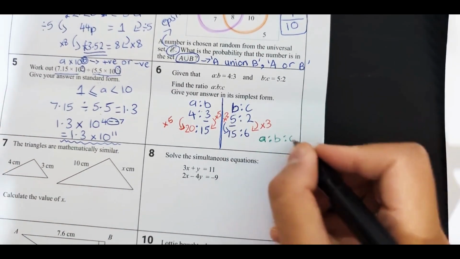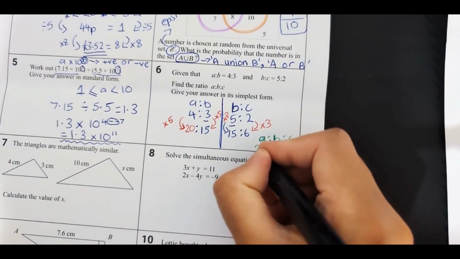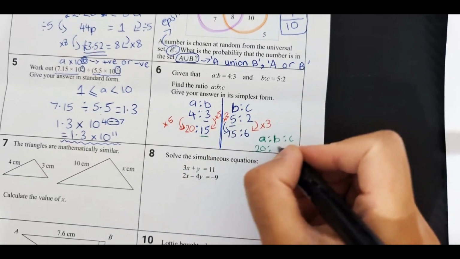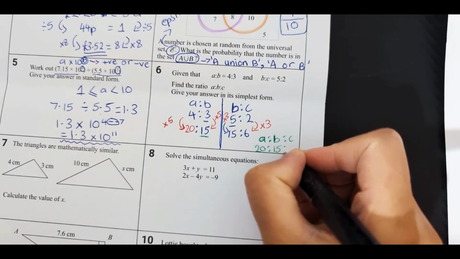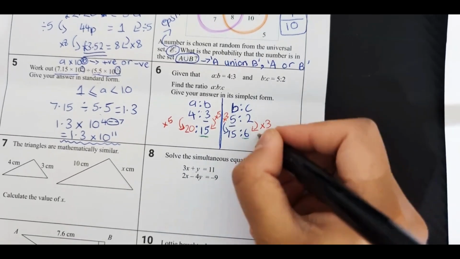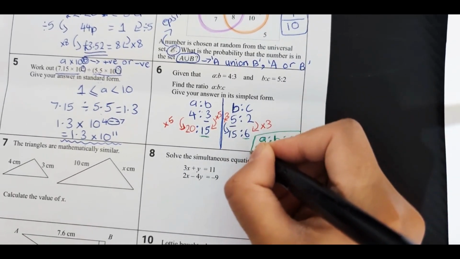If I do my ratio A to B to C, it should be 20, which was our new ratio that we worked out, to B, which is 15, the common multiple that we found, and then C, which is 6. And that is my answer to this question.